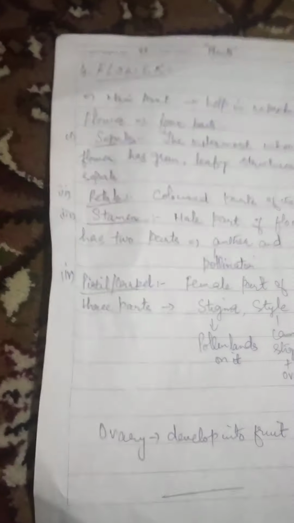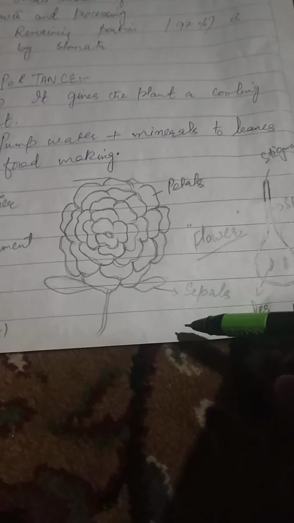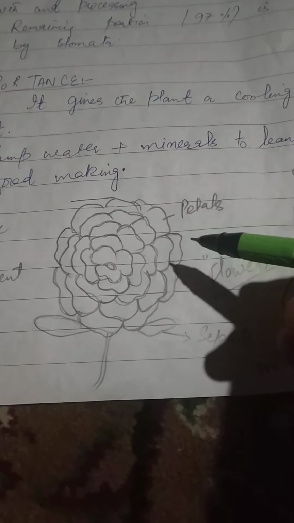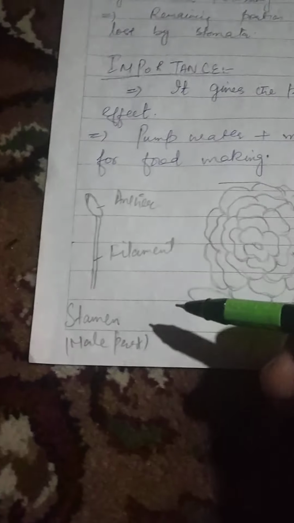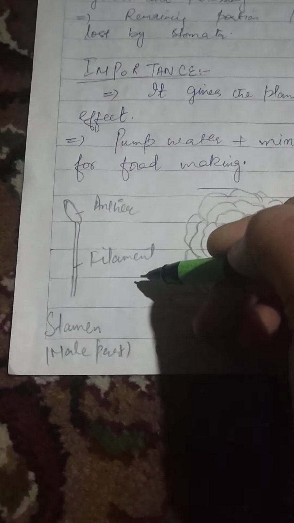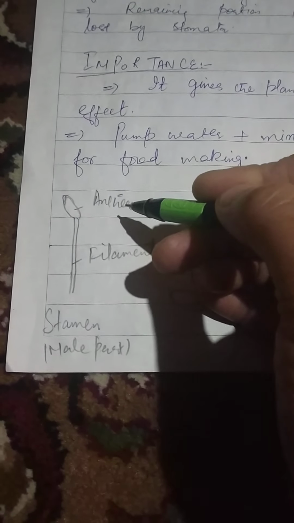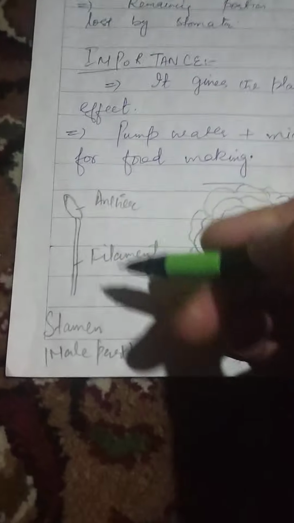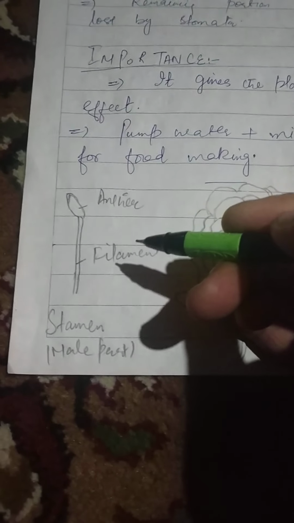As you can see in the diagram also, like this. This is the rough structure of a flower. These are the sepals. They are green structures. These are the petals. They are colored. This is the stamen, that's male part, having two subparts, anther as well as filament. Anther helps in the pollination process and the filament supports the anther.